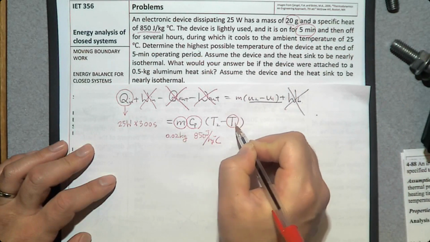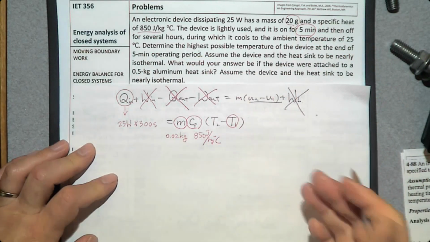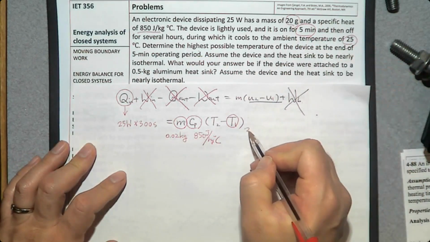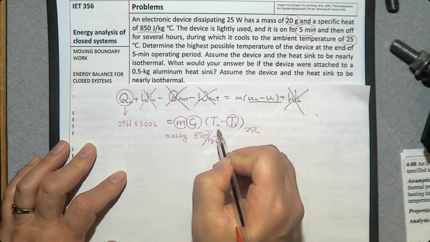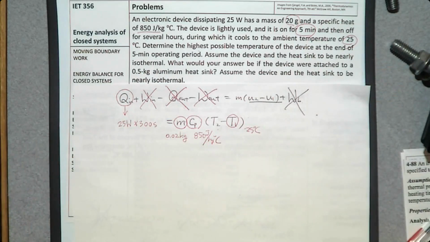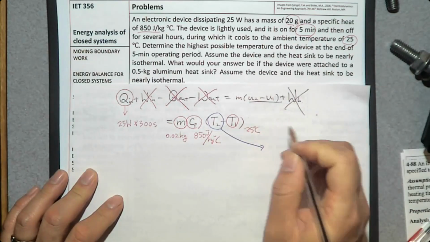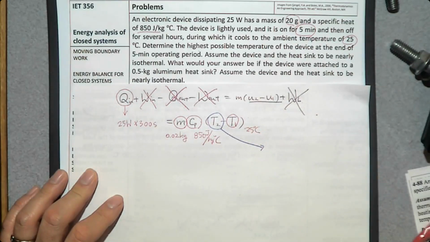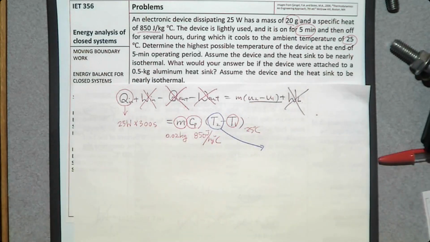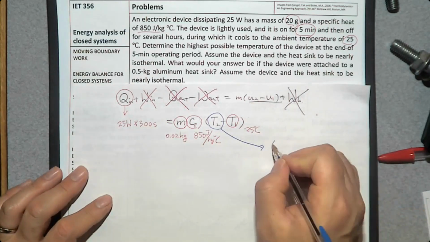What is the initial temperature? Oh, where is the initial temperature? 25. So what is the final temperature? Oh, that's what we want to determine. Now we have everything. Can you determine the final temperature? Yes, you can. What is it? If you do the calculation, you get 466.